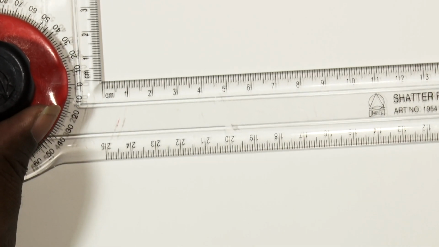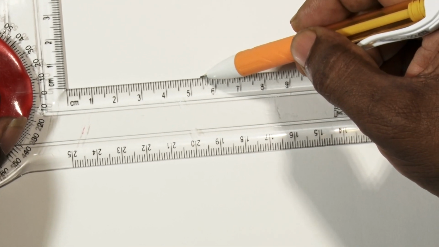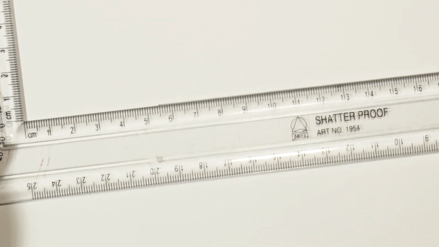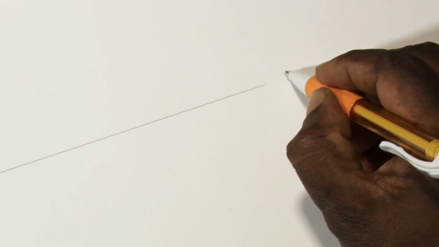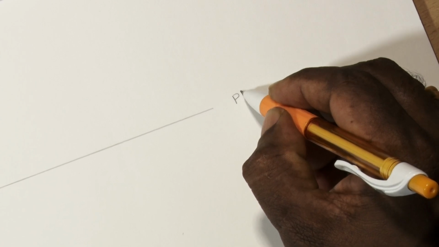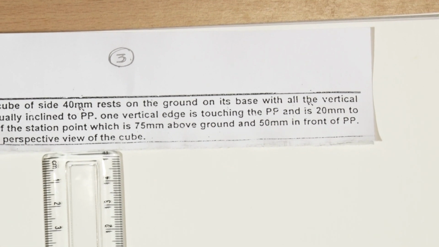We just draw the reference line. This is the starting point. We call it the picture plane, PP. Now we draw the top view of the cube with one vertical edge touching the picture plane.